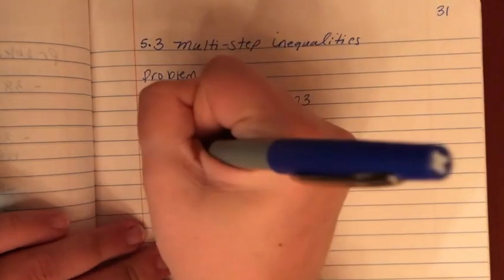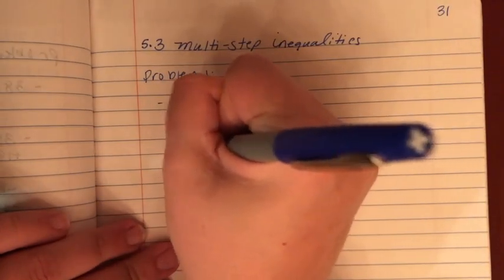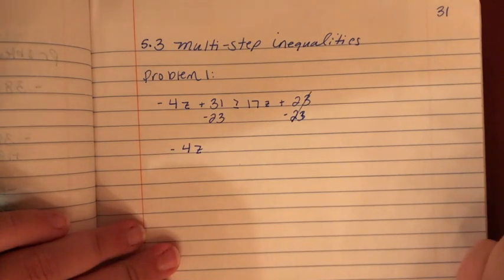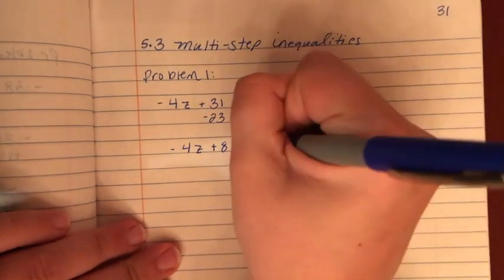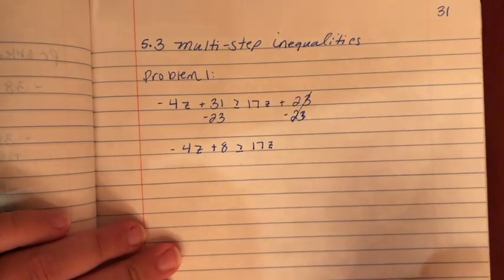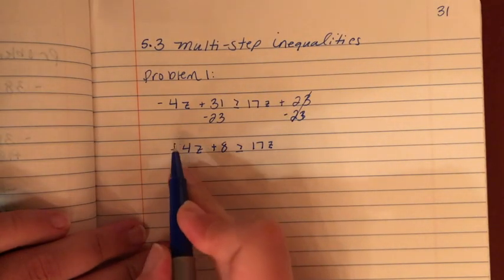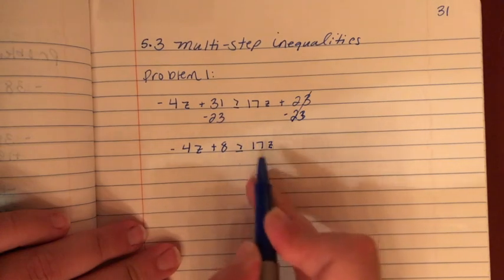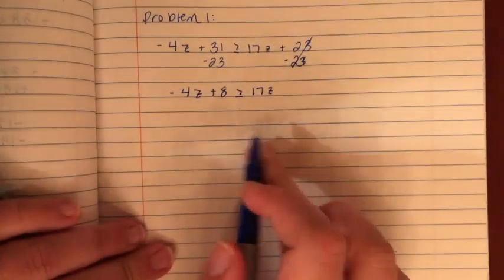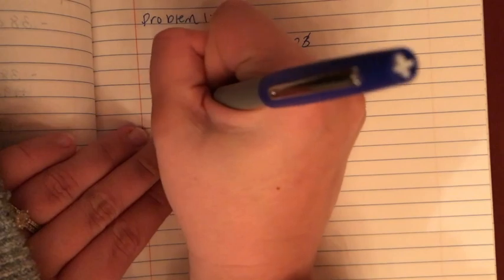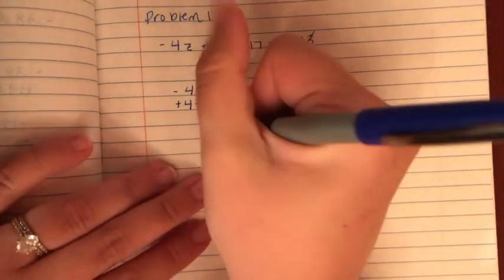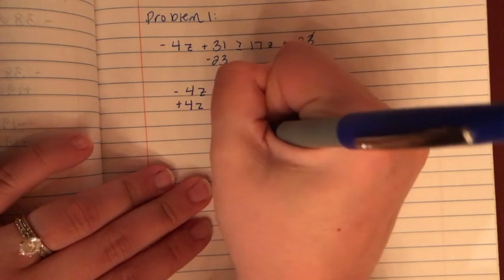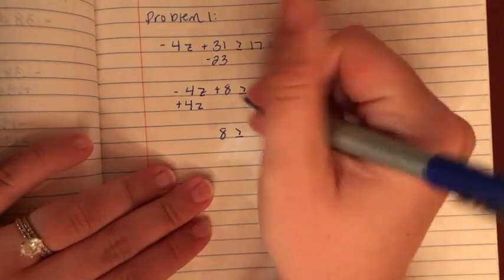Oops, minus 23 from both sides. So here I'd get negative 4z plus 8 is greater than or equal to 17z. Now I'm going to add 4z to both sides because I can't just have this side having nothing. I can't subtract 17. So I'm going to add 4z, and I get 8 is greater than or equal to 21z.